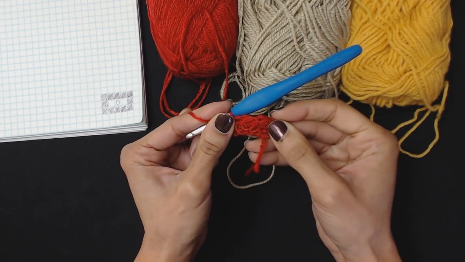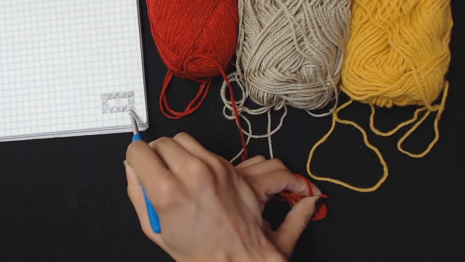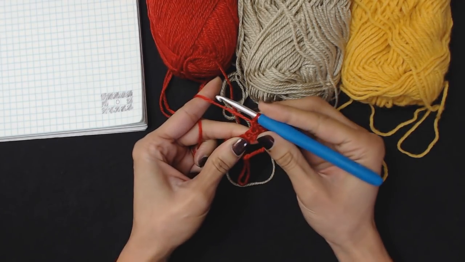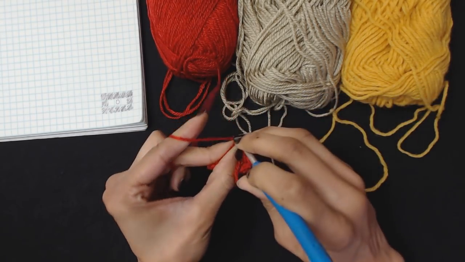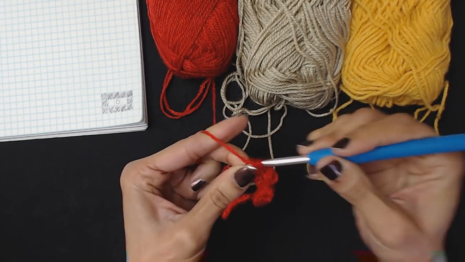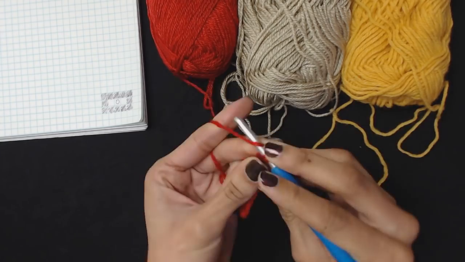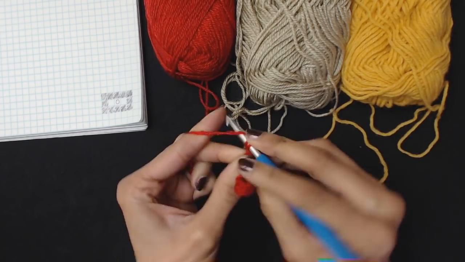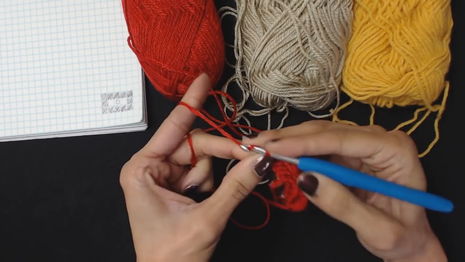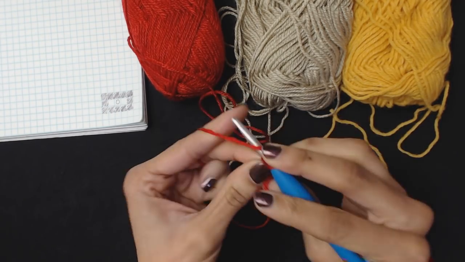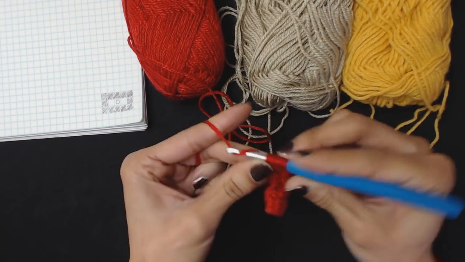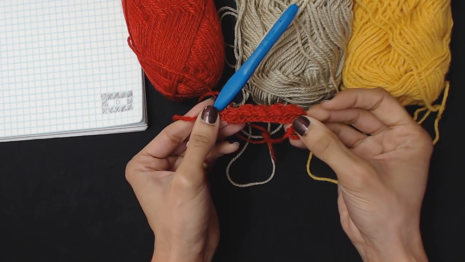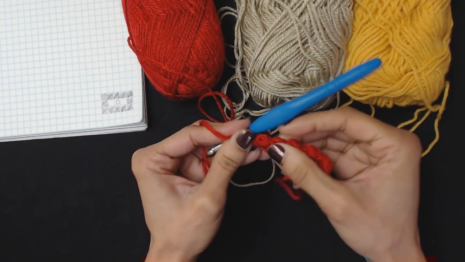So now we've got 2 bobble stitches. My graph calls for 5. I'm going to go ahead and complete the rest of the 5 till the end of the row, and then we'll proceed. Okay, so I have finished that row of bobble stitches.